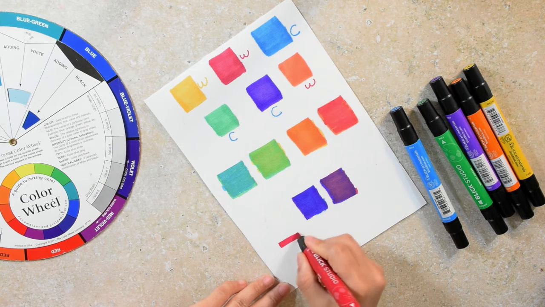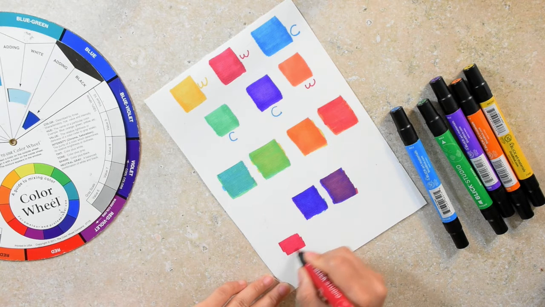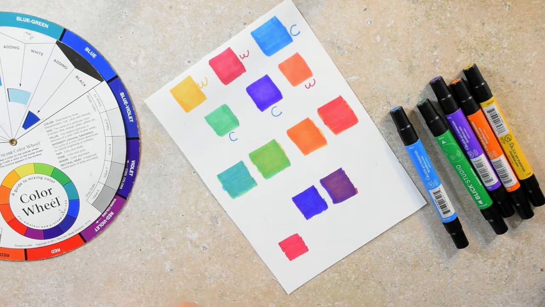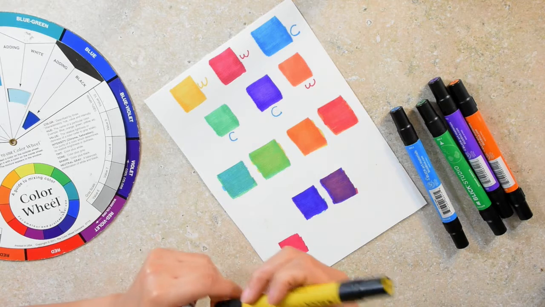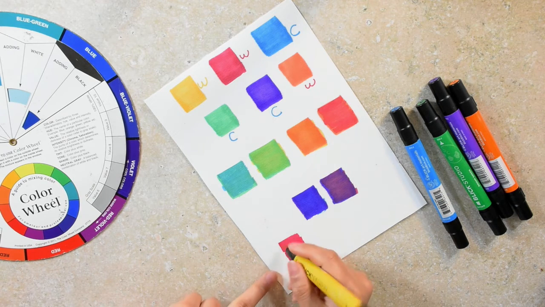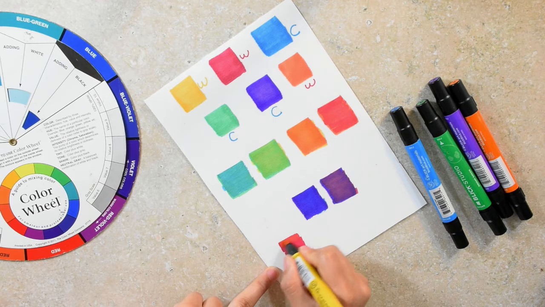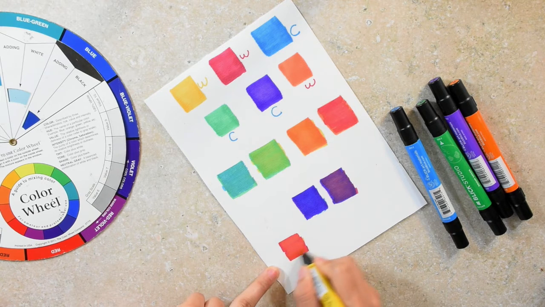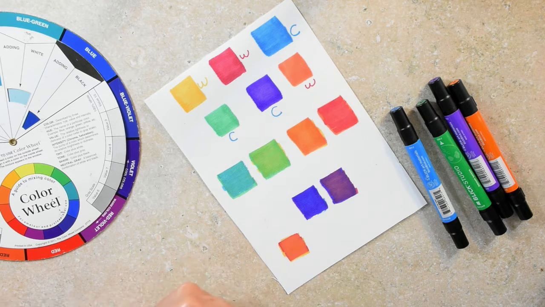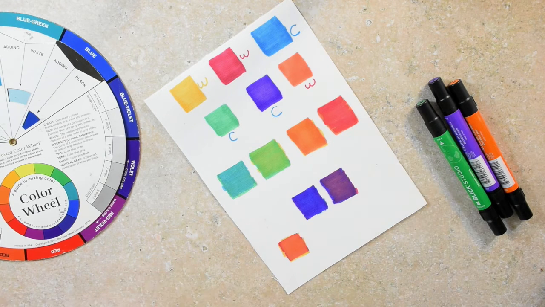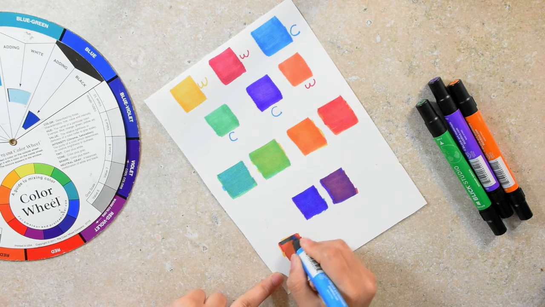So for brown, actually you need all three colors, but the combination of them is important. How? First of all, you need an orange, and then add blue to it.